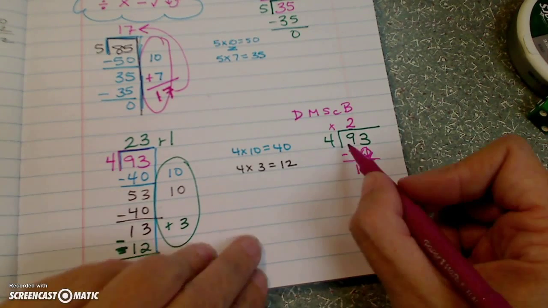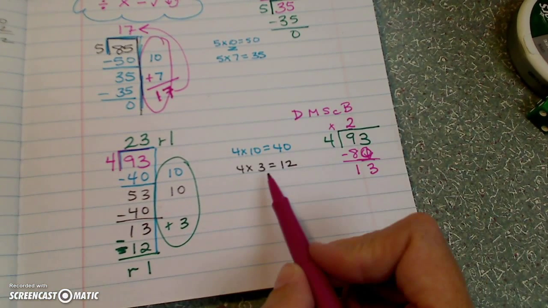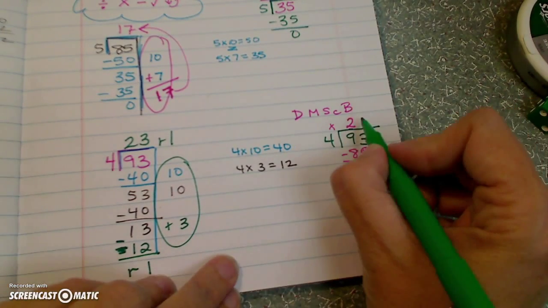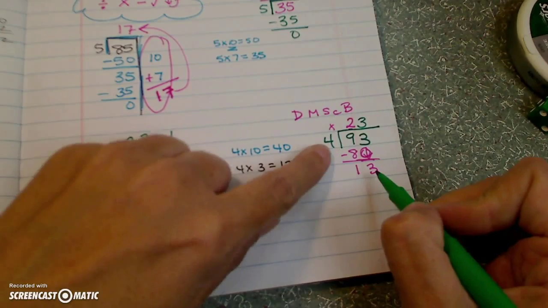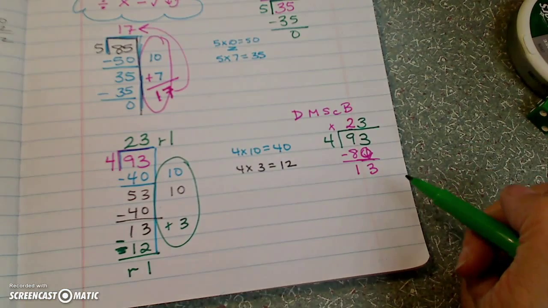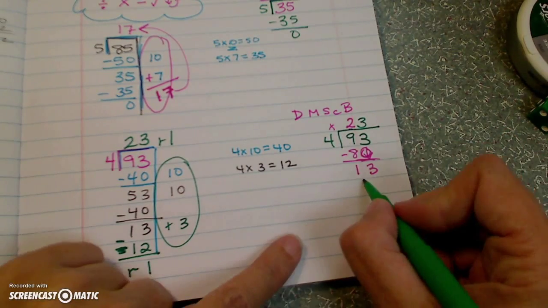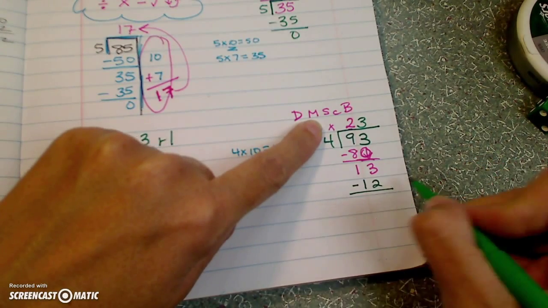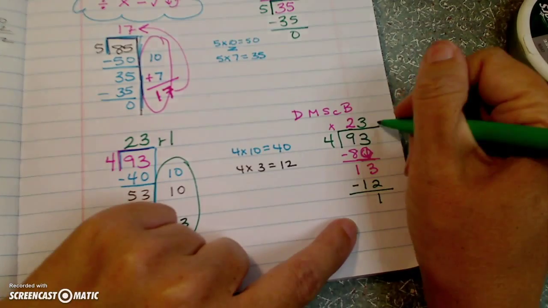Okay. So now I know again if I know my facts. 4 times 3 is 12, so I'm going to put my 3 up on the top, because 13 divided by 4 is 3. 3 times 4 is 12, so I did my multiplying. Subtract, I get a remainder of 1.